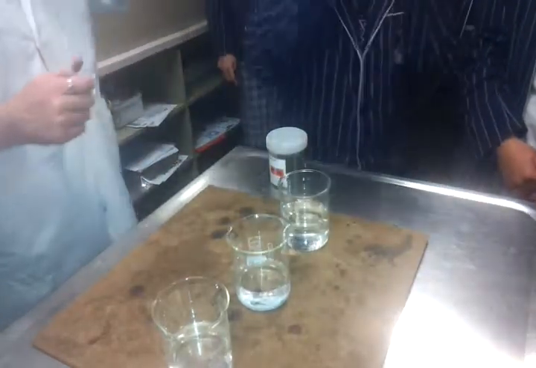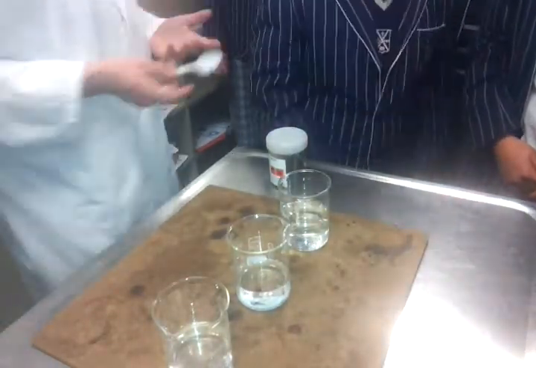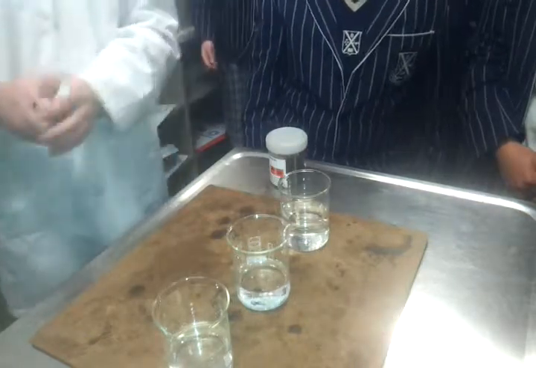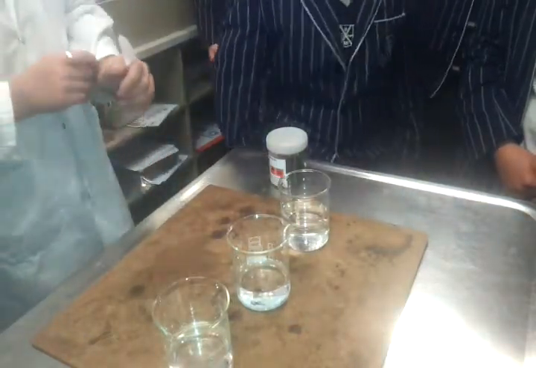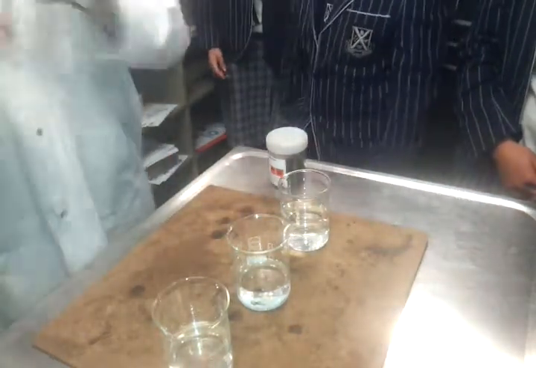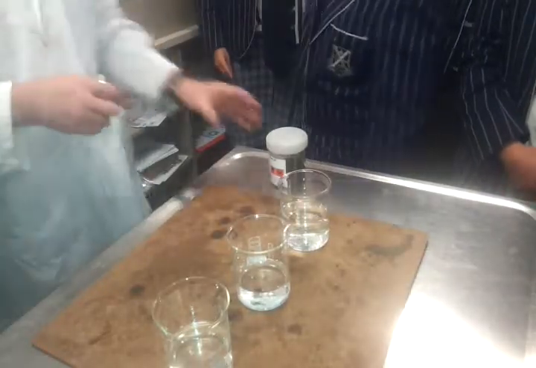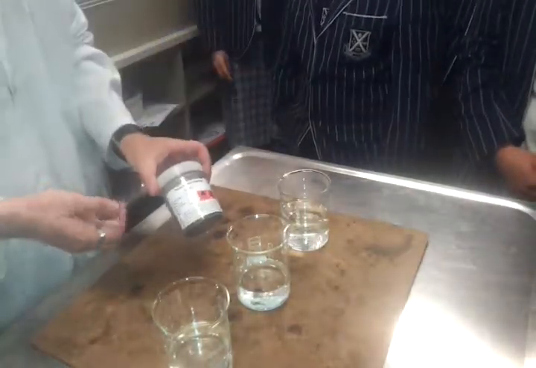Righto, what we're going to look at today is making solutions. We're going to look at another idea which is also to do with concentration. I'm going to use something that is soluble that's got a very bright colour because it makes it easier to show you what's happening. So what we've got here is a chemical called potassium permanganate.